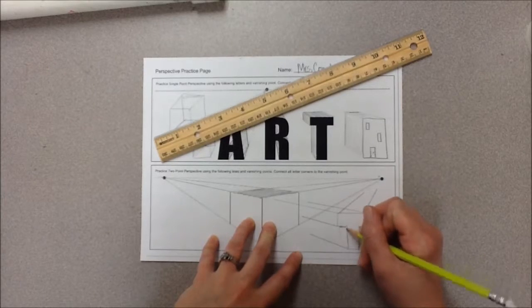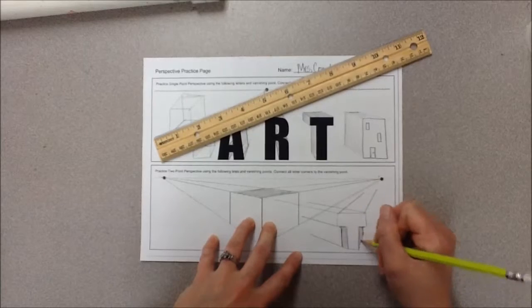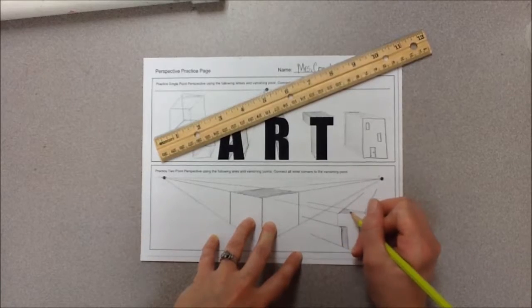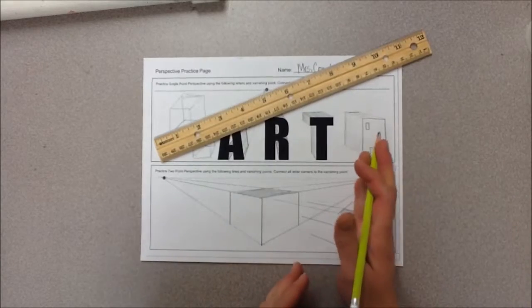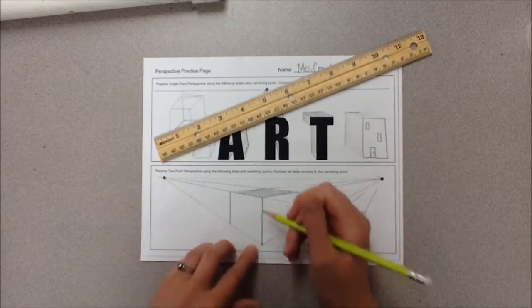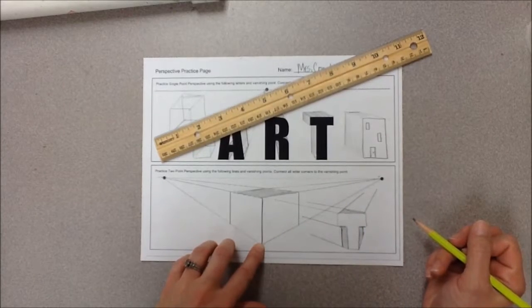gazillion dimensional T. So it goes back this way, and it goes back this way, but not all the way this way. So it doesn't work to do things flat on with 2-point perspective. You have to start at that angle for 2-point perspective for things to really look like they're working right.